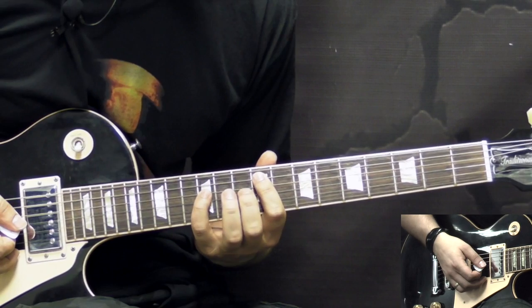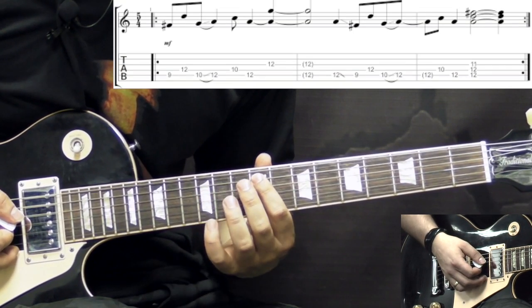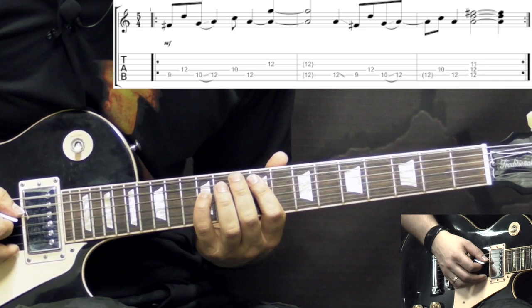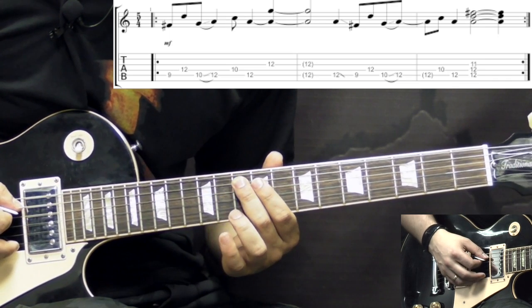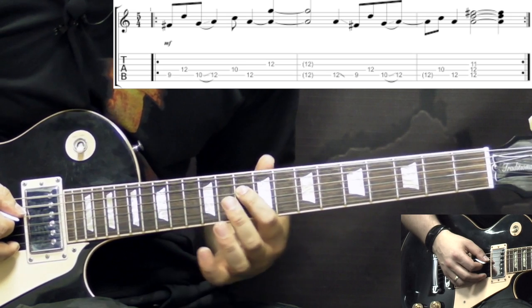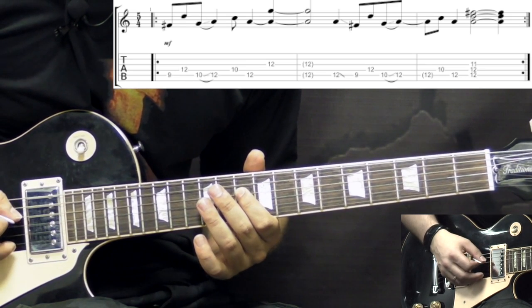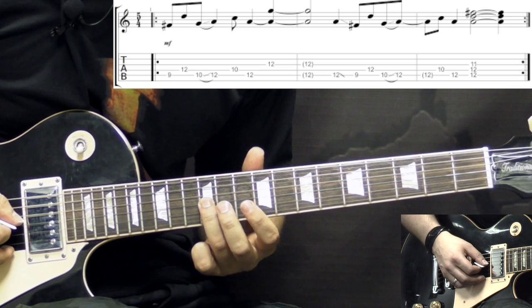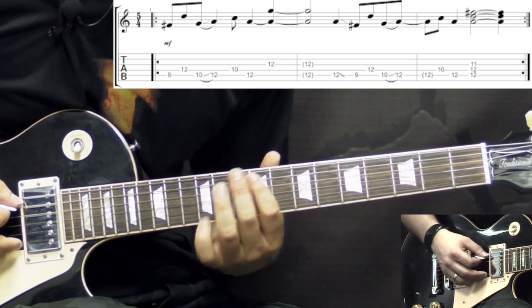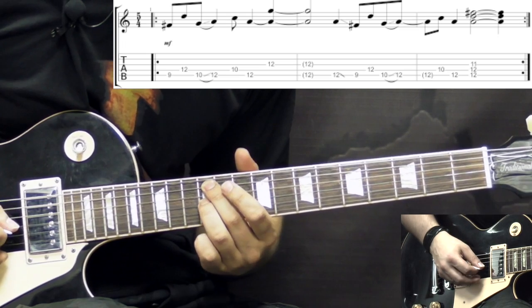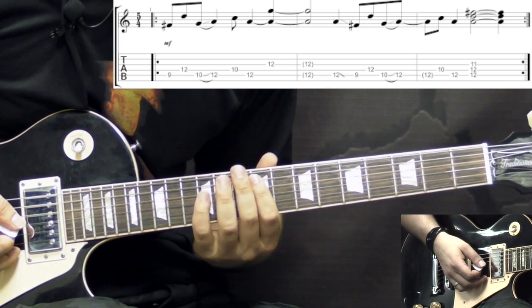Okay, so here what we do, we start off with the 9th fret of the A string, then we play the 12th on D, then we have a slide on the A string from 10 to 12, 10 on D, back to A string 12th fret, and then we pick the G string at the 12th fret. So this is the first melody.